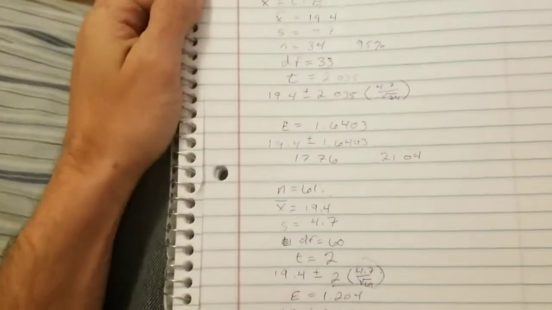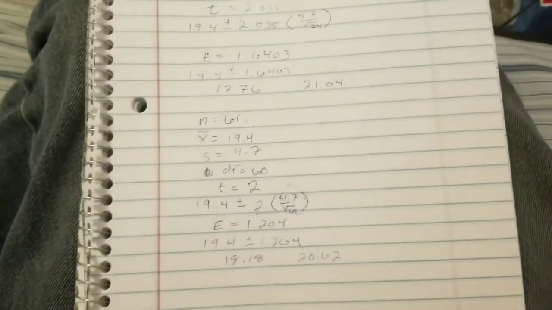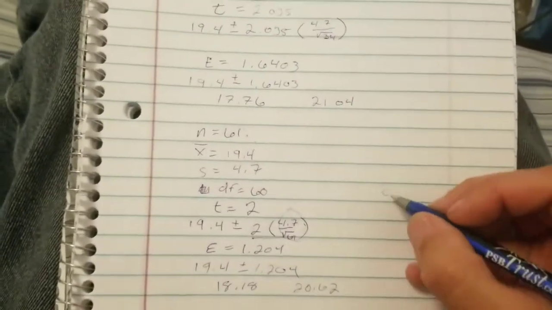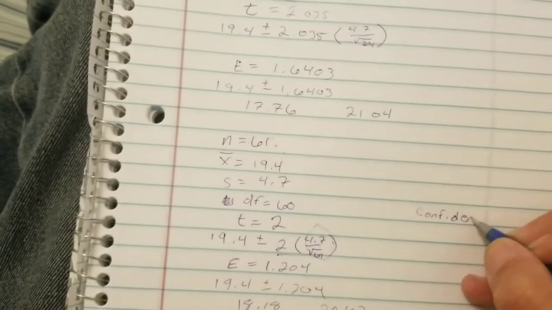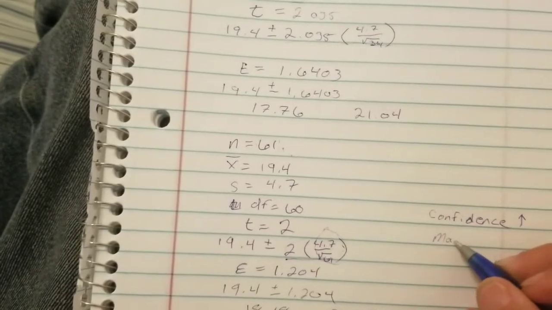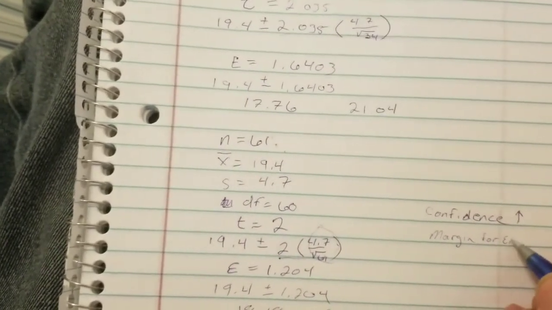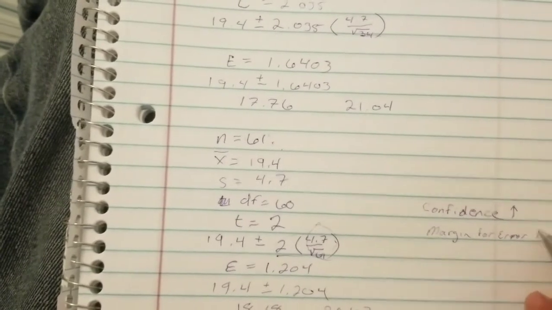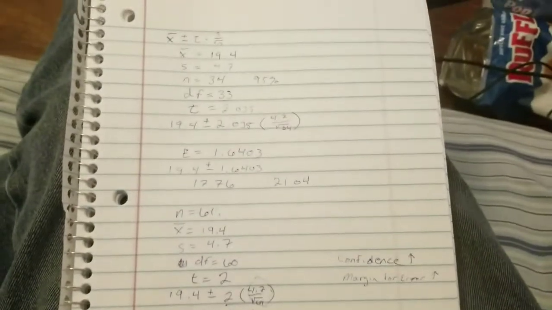The question it was asking was, what happens to the margin of error when you increase the confidence level? And as a general rule of thumb, as confidence level goes up, margin of error also goes up.